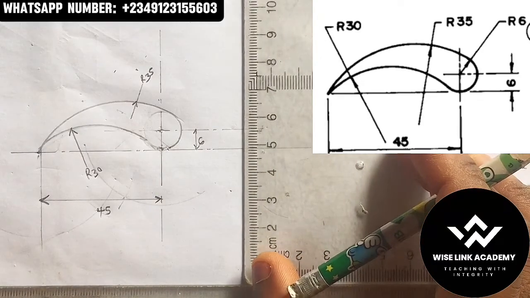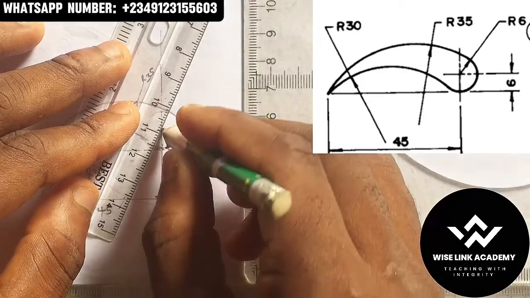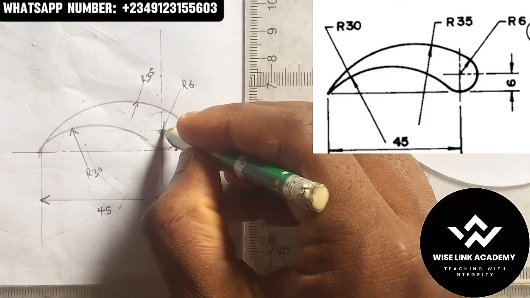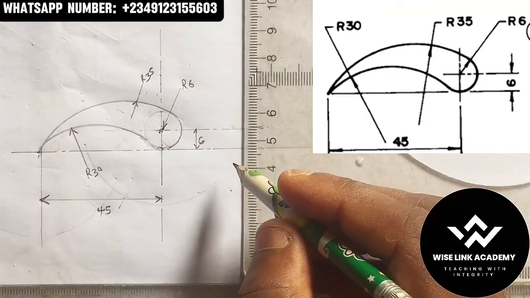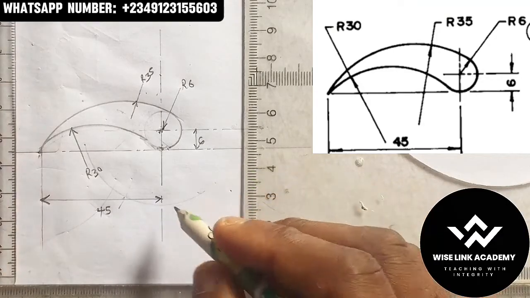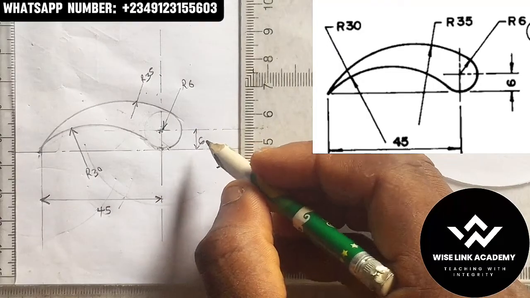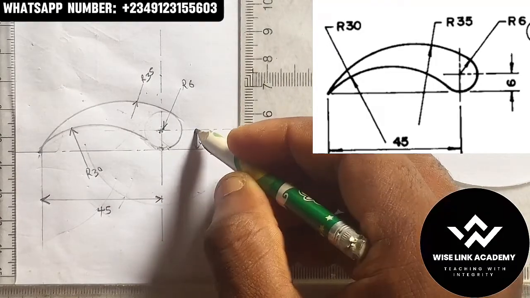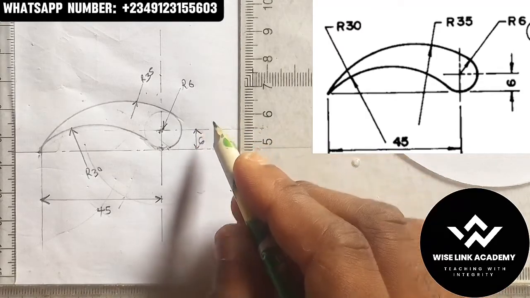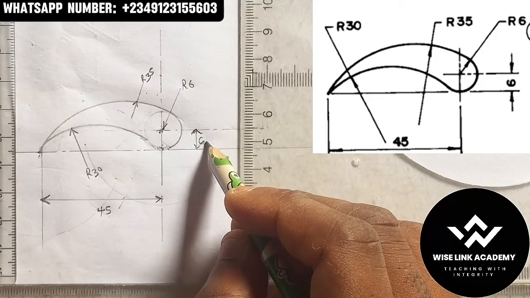My next task now is that this circle here is given as R6. This circle here is R6. So it becomes what I have here using the principle of tangency. So I have this here, as you can see in front of you, right?